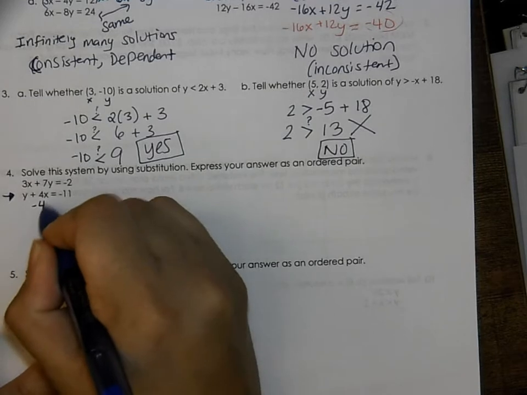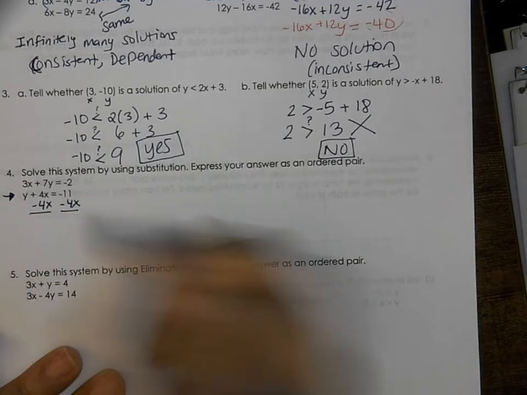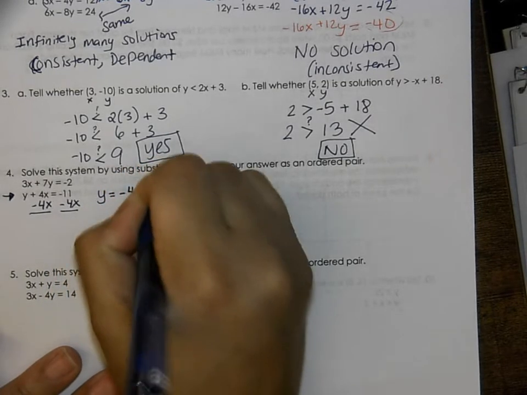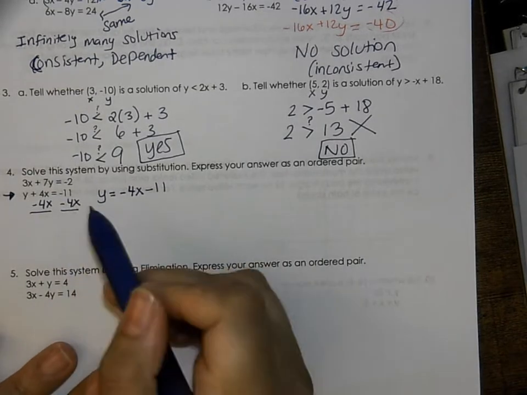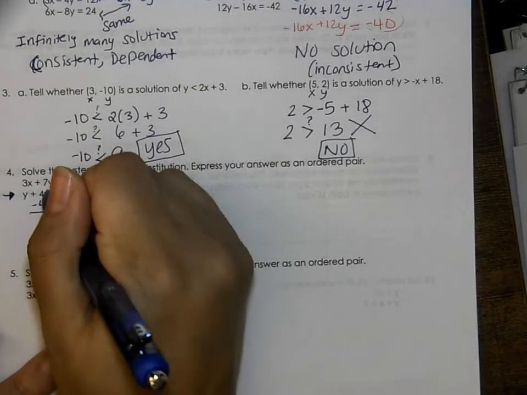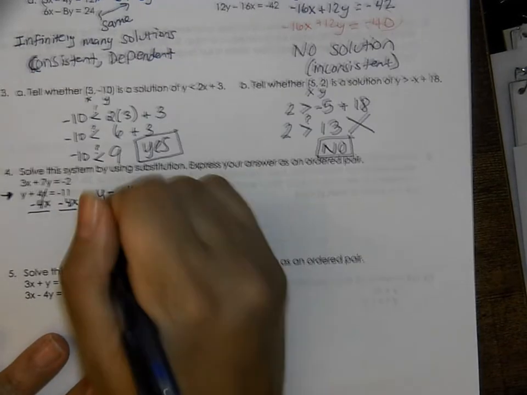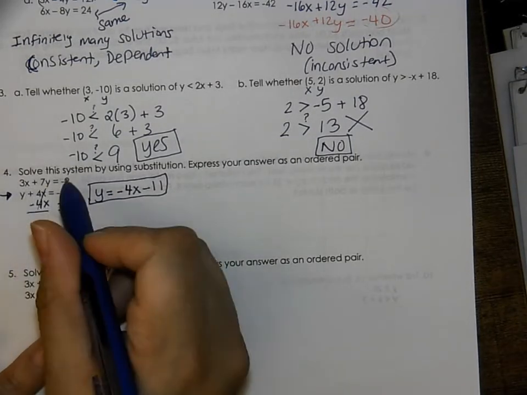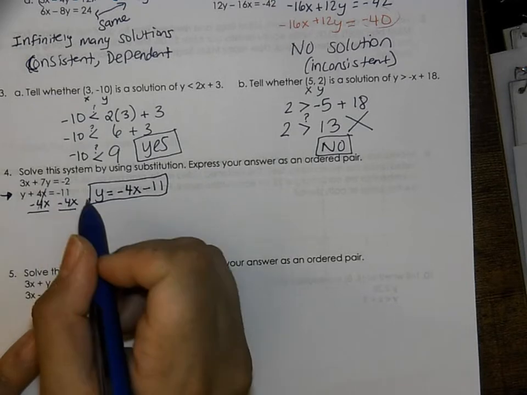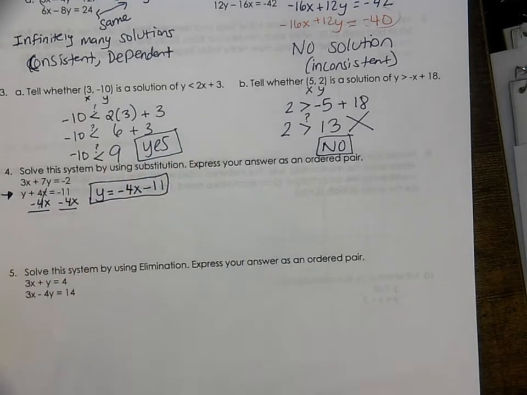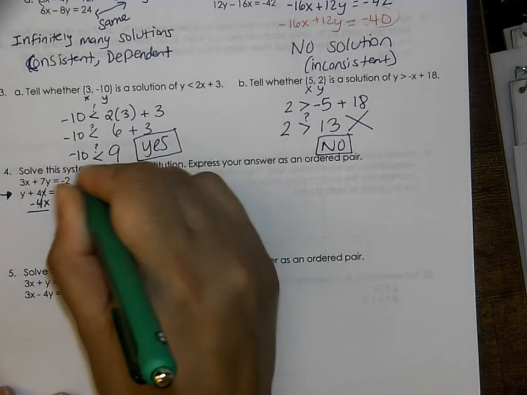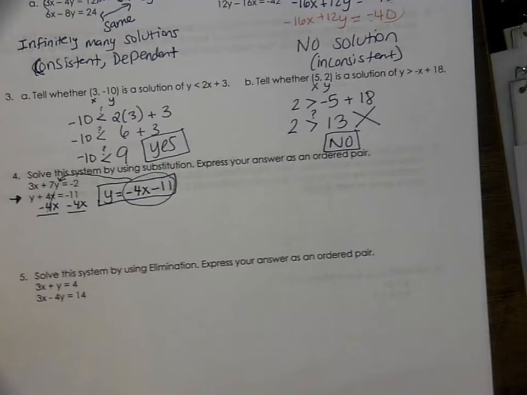So I'm going to subtract 4x. So I have y is equal to, and I'll put this in terms of mx plus b, but you could write it as -11 minus 4x. It doesn't really matter. All right, so that's gone. And this is my new equation that I'm working with from the original second one, and I'm using it with the original first one. So I have two equations I'm working with. I want to take this whole y equals part, this -4x minus 11 part, and plug it in for the first equation's y.